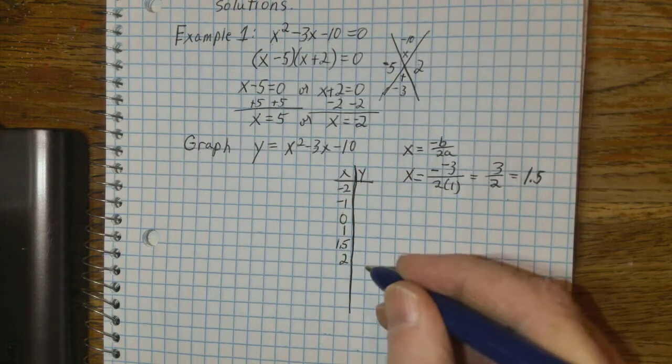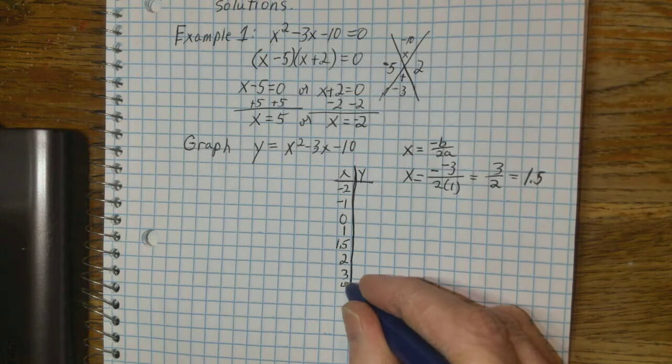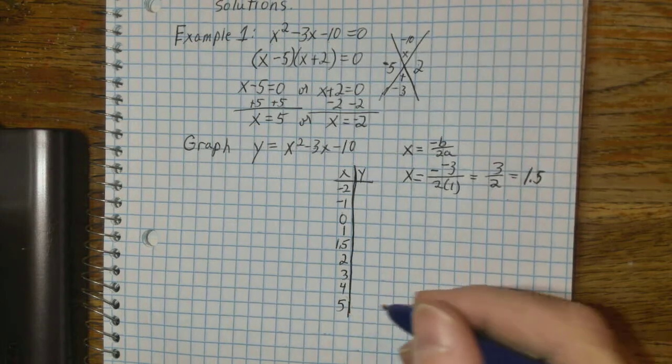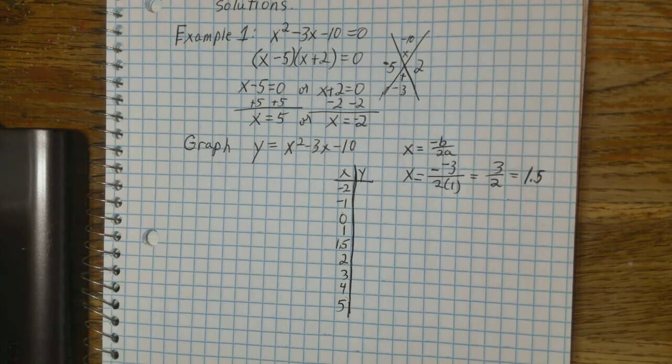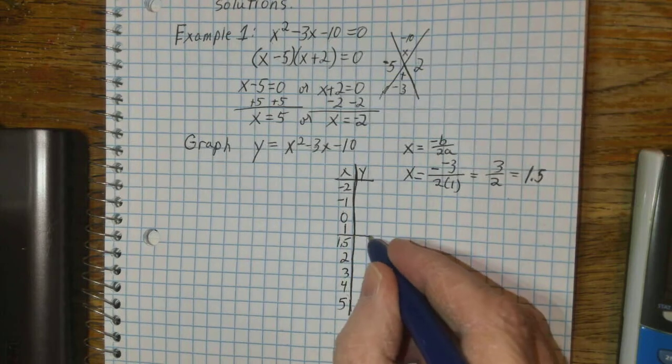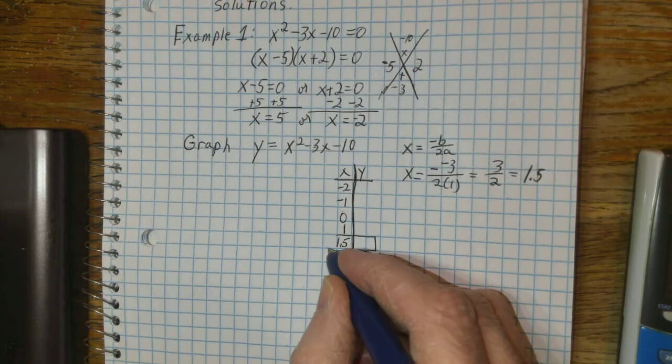And then I'll go 2 here, 3 here, 4 here, and 5 here. And plug that in to x squared minus 3x minus 10. I do know that I'll get my vertex in this coordinate here.